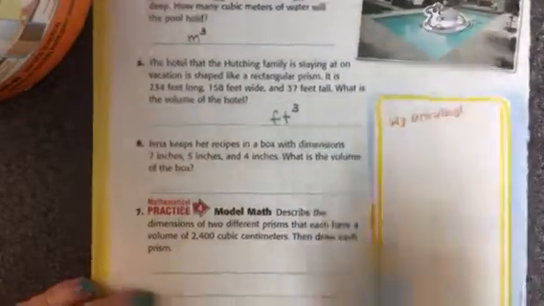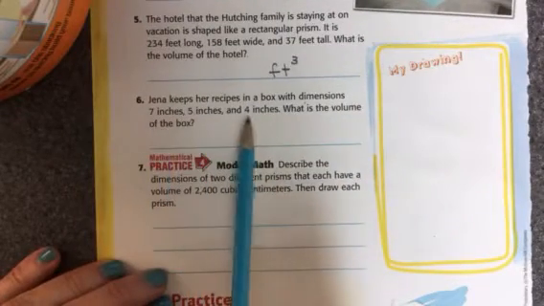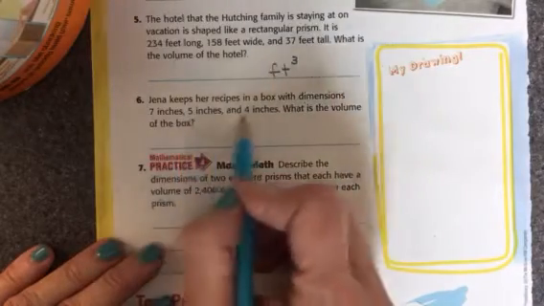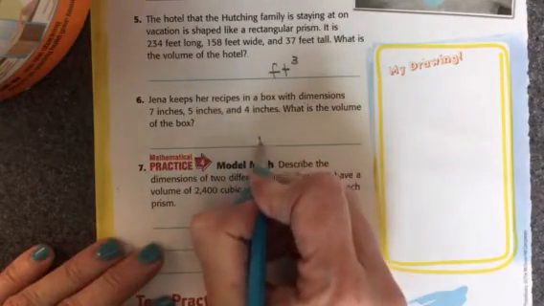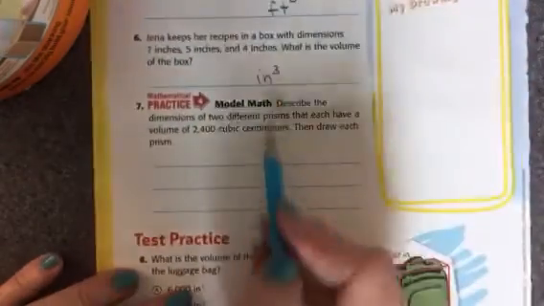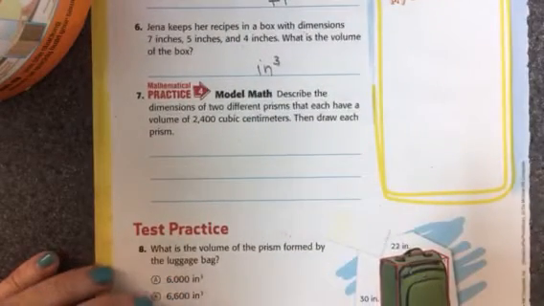Jenna keeps her recipes in a box with dimensions 7 inches by 5 inches and 4 inches. What is the volume of the box? You'll multiply those three numbers together and end with inches cubed, meaning a cube or three-dimensional cube.